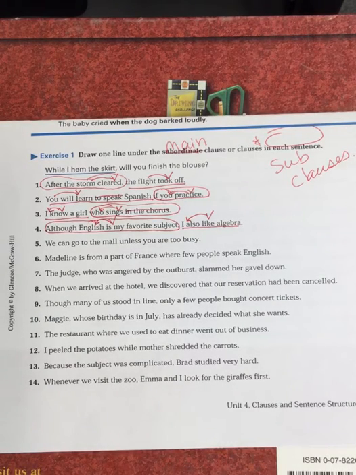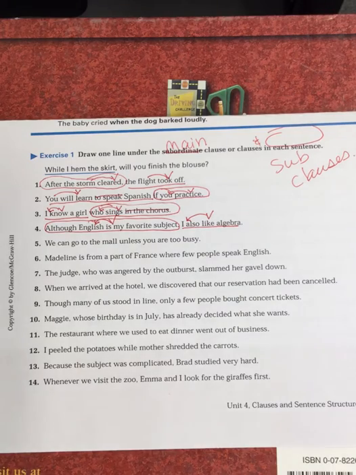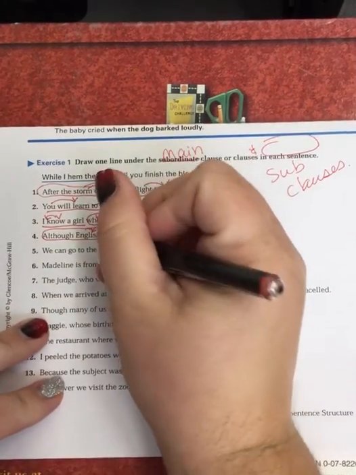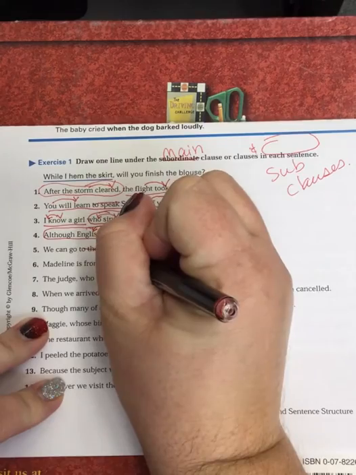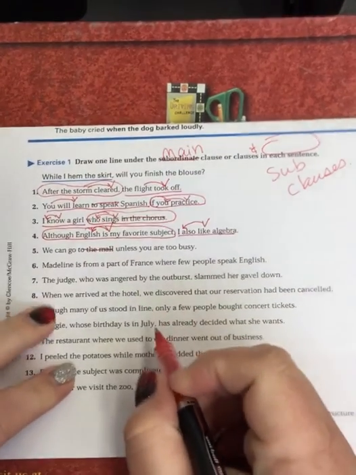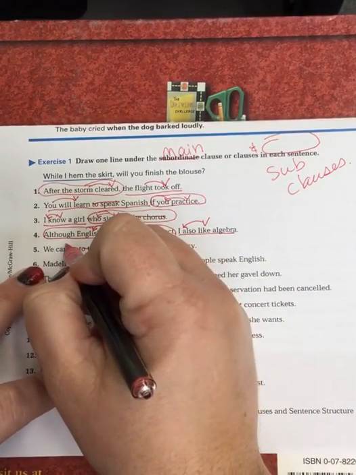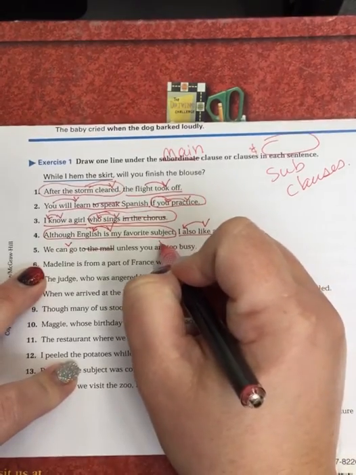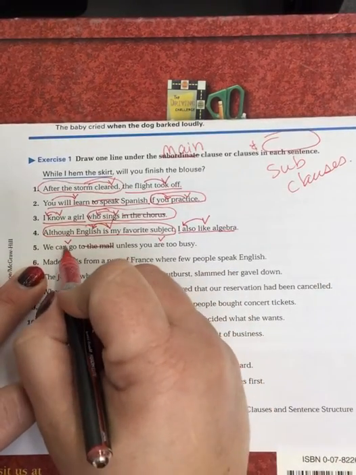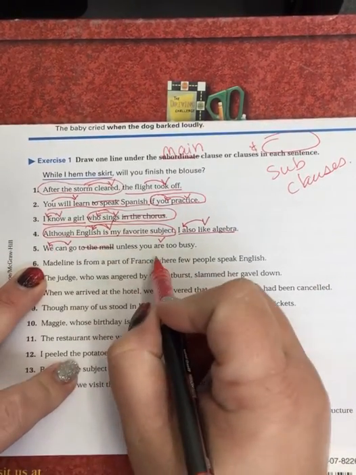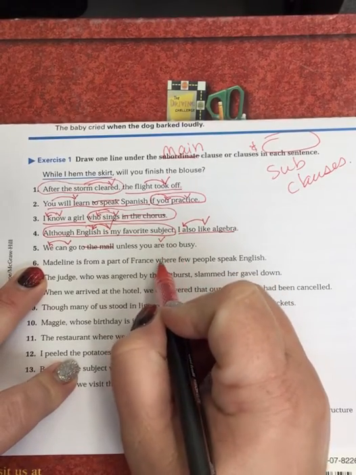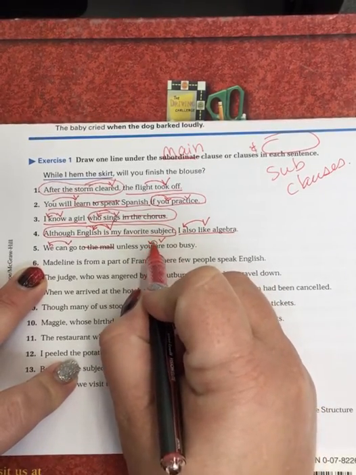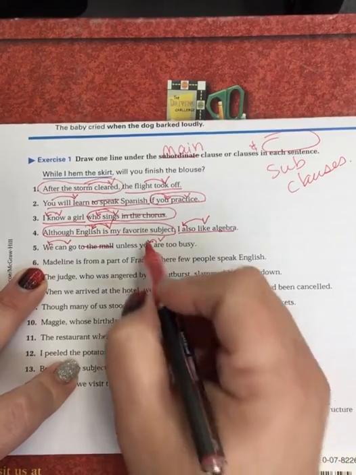Number 5. Prepositions. We can go to the mall unless you are too busy. To the mall. Okay. Verbs: can go and are. Who can go? Me. Who is too busy? You. Subordinator. Unless. Good. Unless you are too busy.